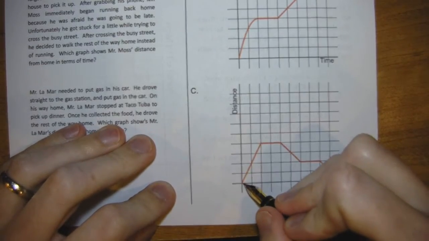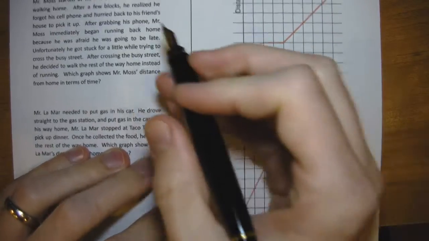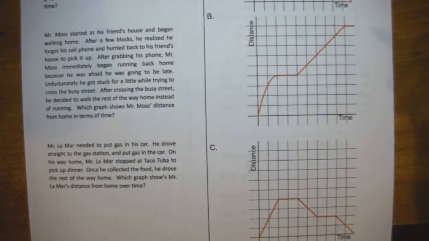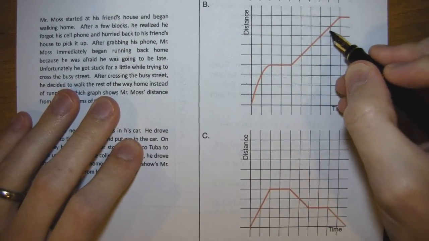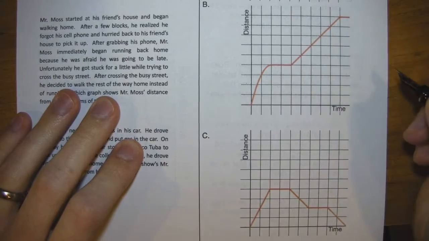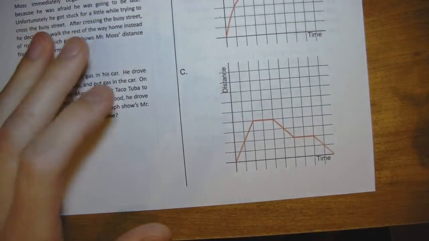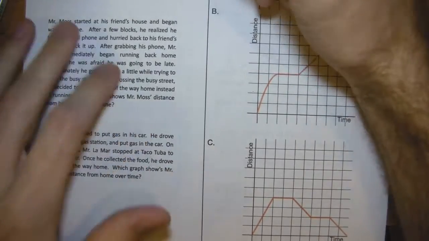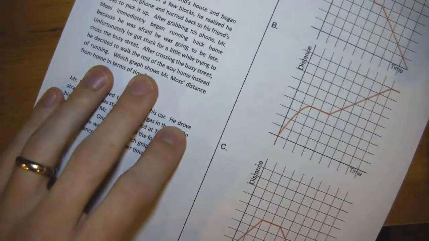Notice his distance, he's running away from the starting line, and this has him running back towards it. And according to what we have, it doesn't necessarily mean that he starts and stops at the same spot. Notice this continues to go away and then finally stops, whereas this would indicate maybe a second stop along the way that wasn't actually given. So C is out, B is in, so it would appear that B is Mr. Hunsaker's situation.